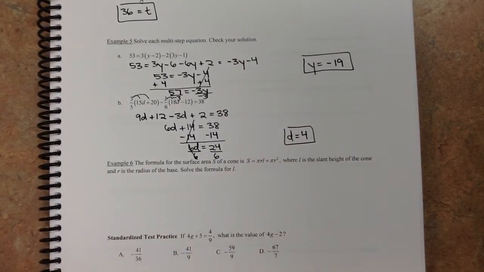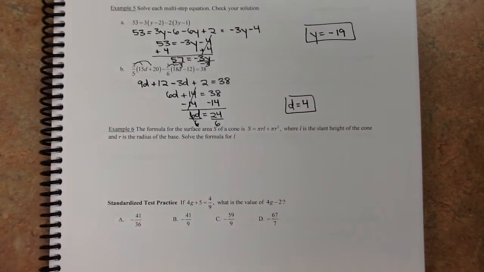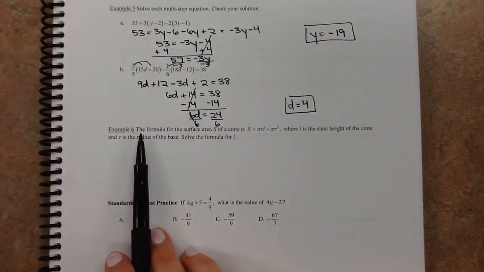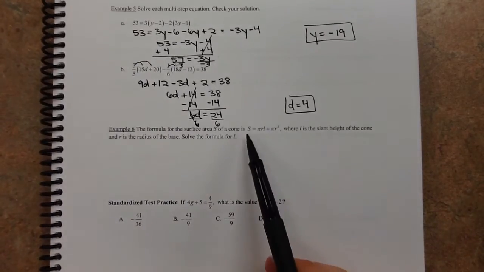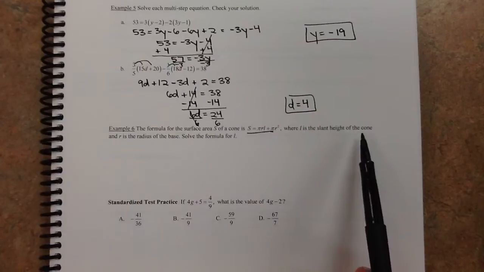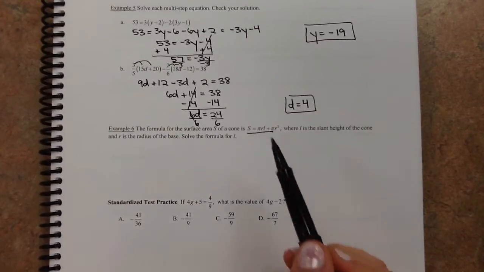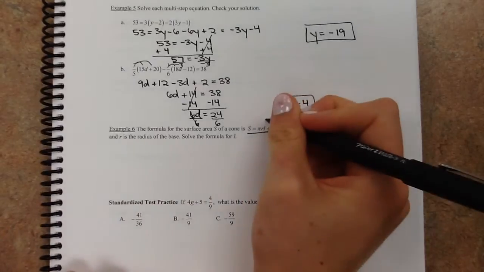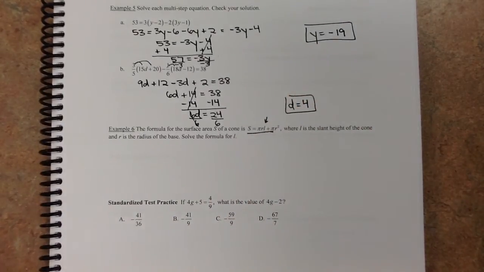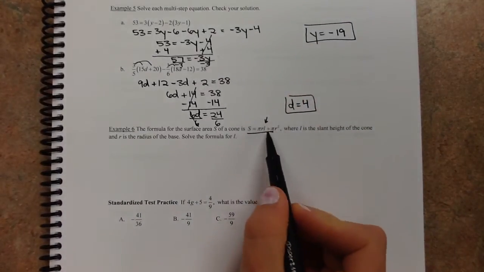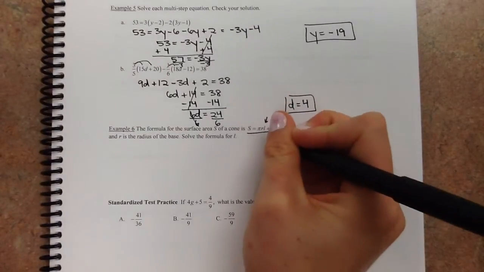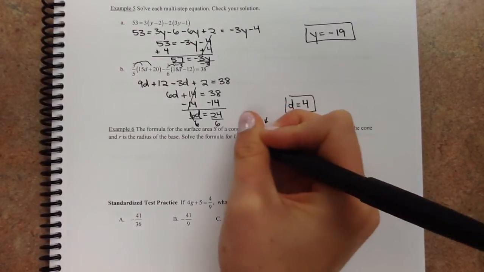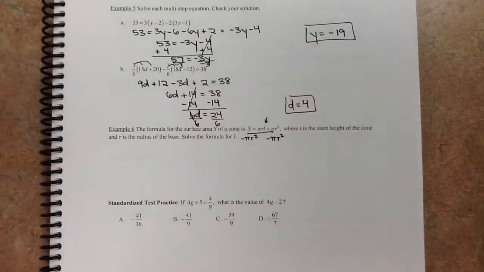Okay, so you could run through and check that on your calculator the same. I just want to make sure I get through these. So here's a quick formula problem. Formula is given right here, where L is the slant height and R is the radius. We want to solve the formula for L, which means basically doing any steps that we can to get this L by itself. Okay, so first thing we're going to do is get rid of this addition. Remember, the opposite of addition is subtraction. So do that from both sides.